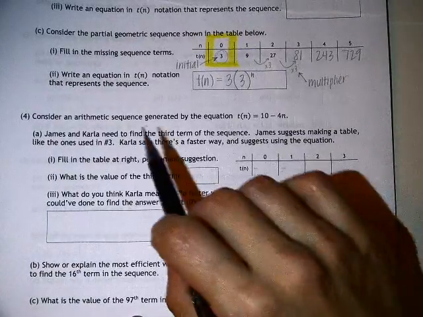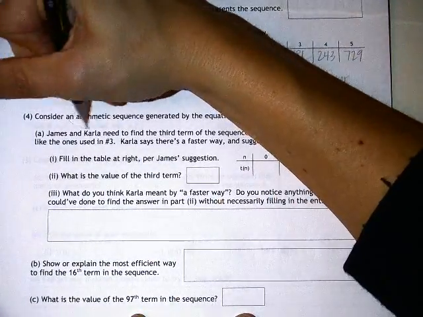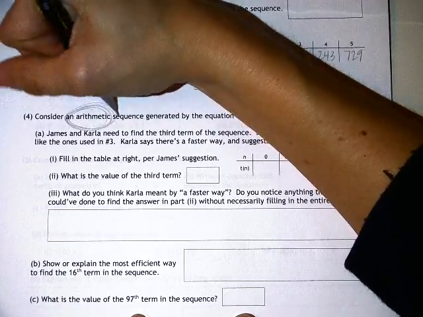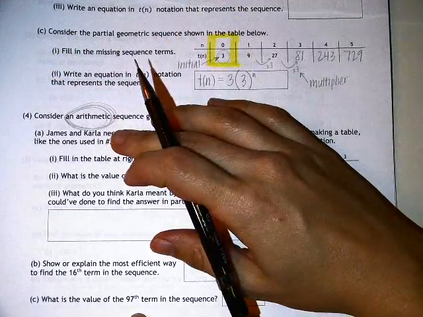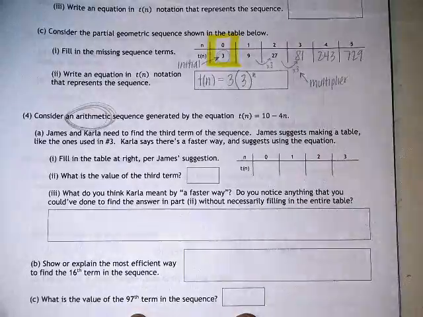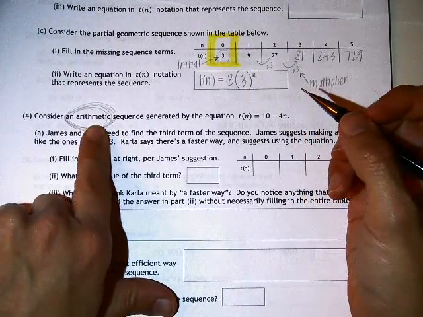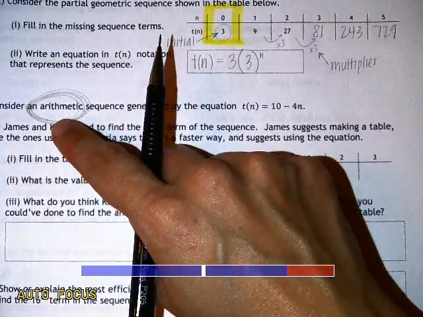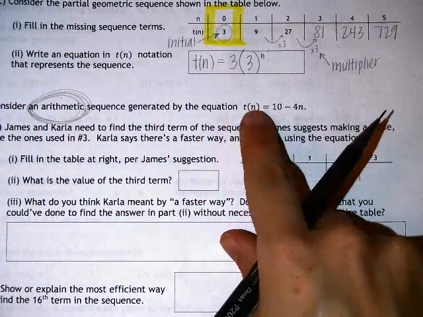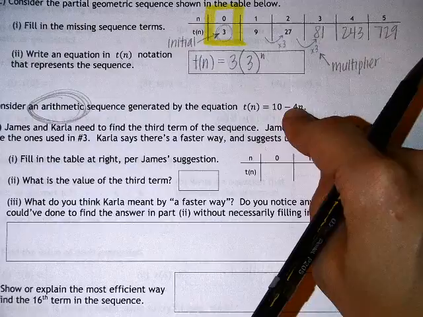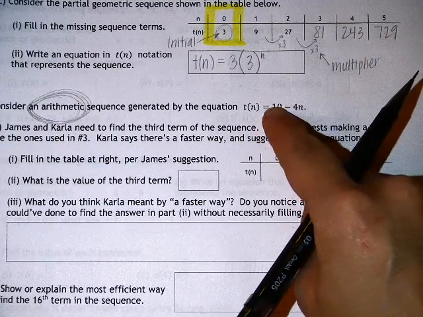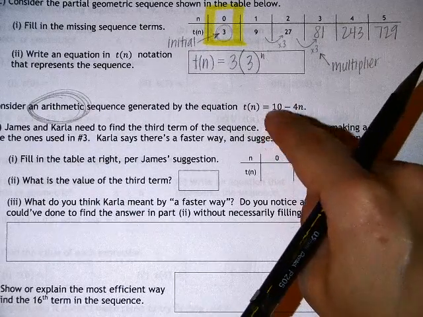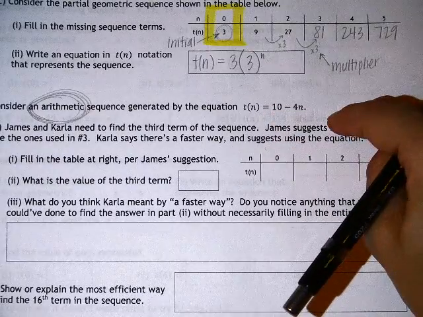In question number 4, we know that it's talking about an arithmetic sequence, and we're going to start paying attention to that vocab so that we can get used to picking up on the clues. Because this is arithmetic, it's tipping us off that we must be dealing with an adding or a subtracting pattern. They're giving us an equation, but they're not telling us anything specific. So it's up to us to interpret this equation based on patterns we've made before.